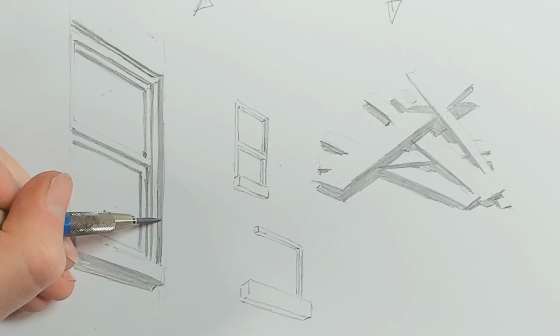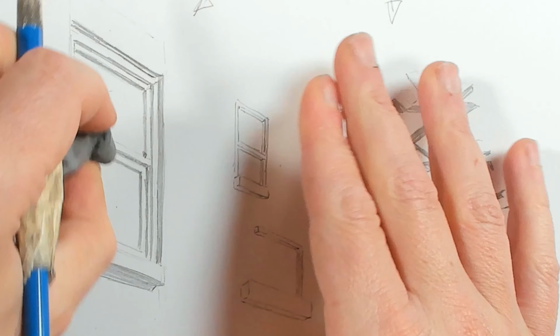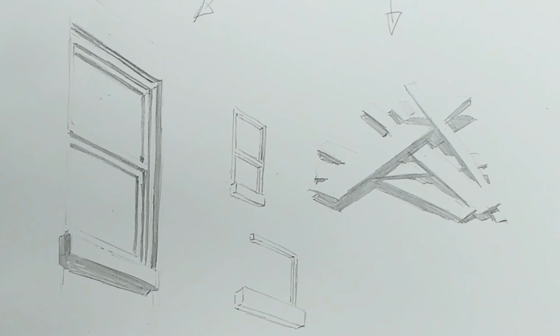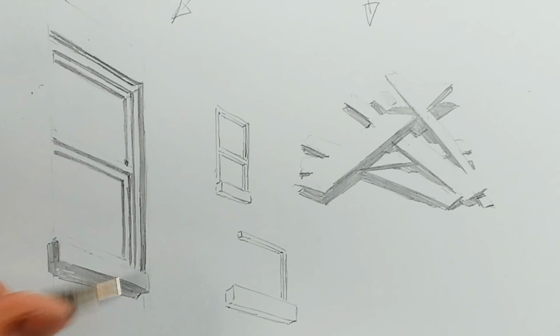And there are artists that devote their entire style to this kind of approach. It's very, very effective. Frank Miller does this incredibly well. And just to make sure, I'm going to erase out anything that is a line and isn't a shadow. And that's my window defined entirely with shadow.